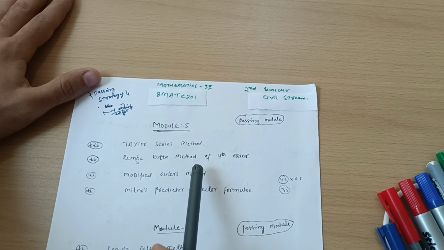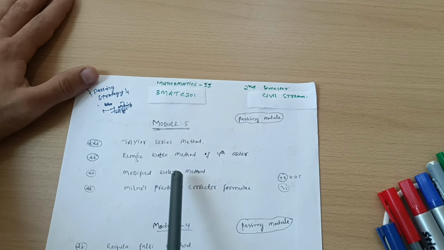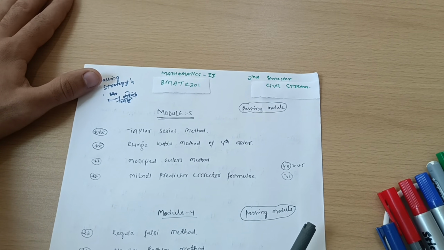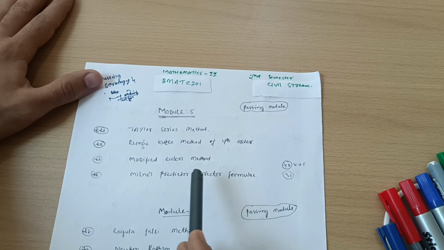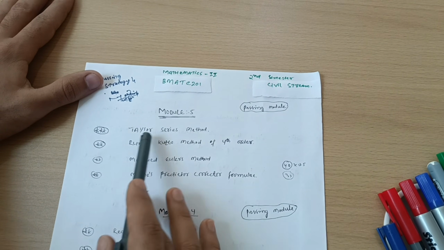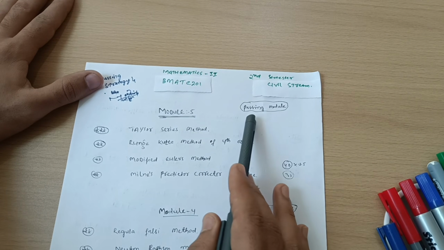Students were supposed to remember these formulas, which was somehow typical to remember. Now it is somehow easier. You have to only practice, the rest of the formulas will be available. So just focus on these four concepts and prepare this module fully, as it is the passing module.